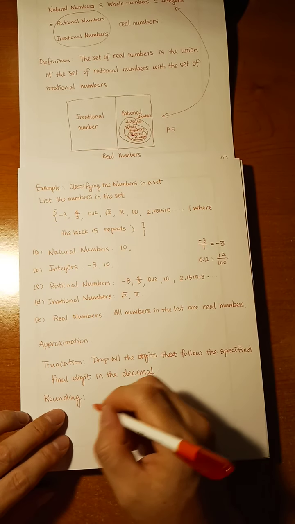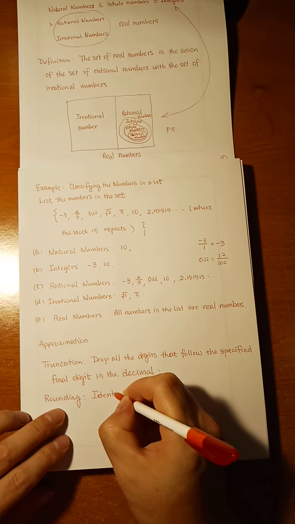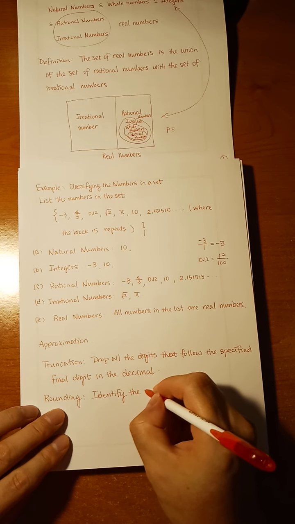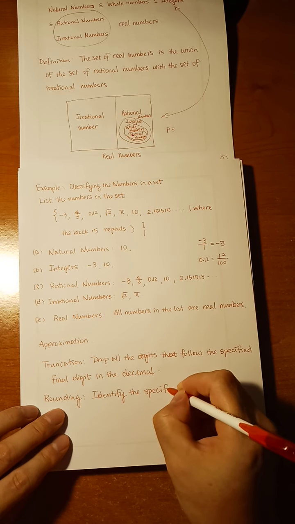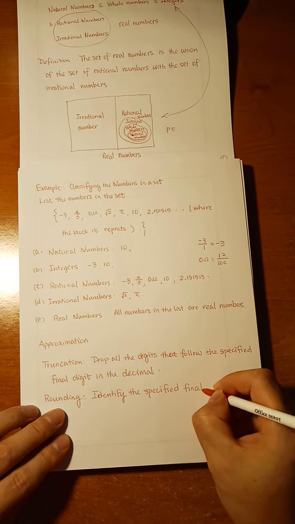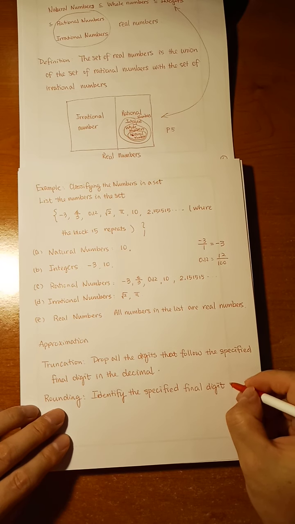And rounding is a little bit more complex. Identify the specified final digit in the decimal.